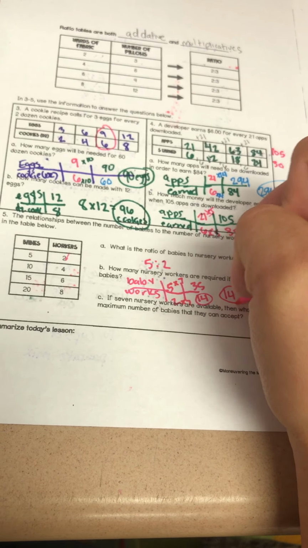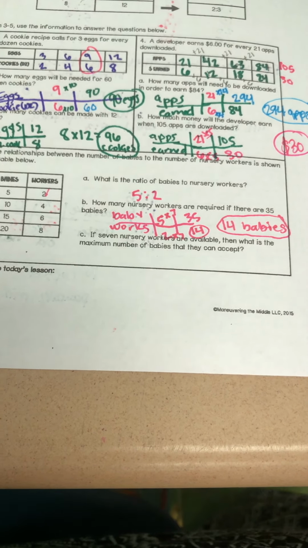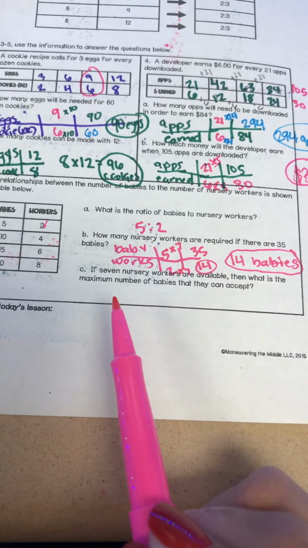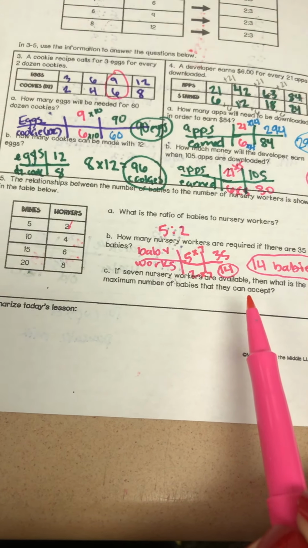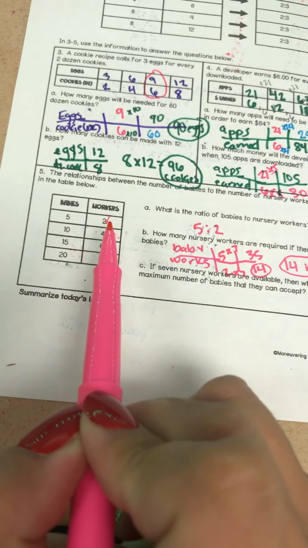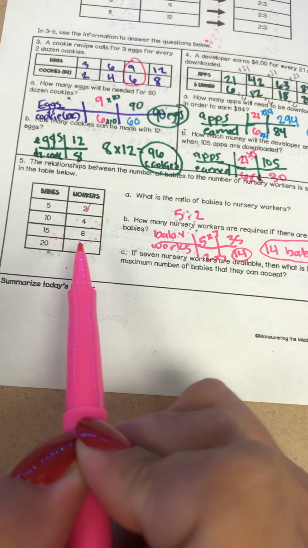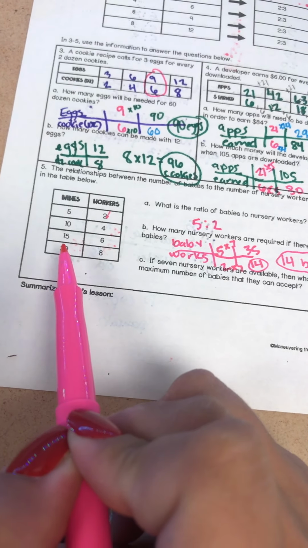Okay, now this next one is hard. You're definitely going to need a calculator. Because it says if 7 nursery workers are available, then what's the maximum number of babies that they can accept? But then you only have 2, 4, 6, 8. So what if it was 7? It's like halfway in between those is 7. What's halfway in between those?